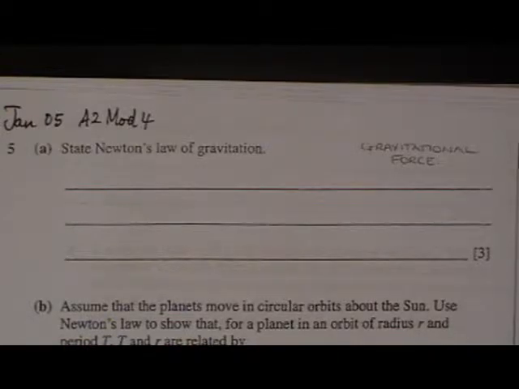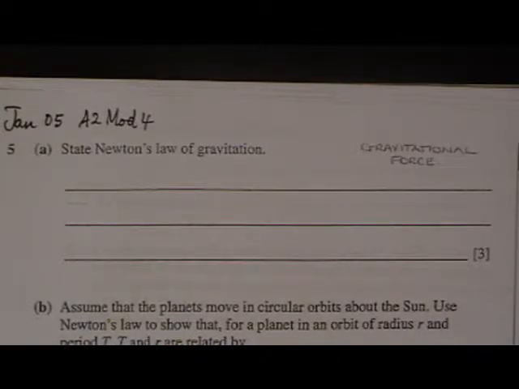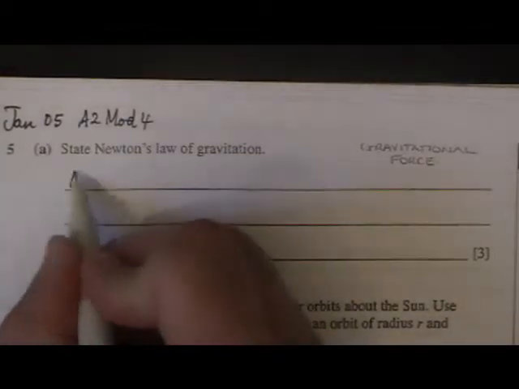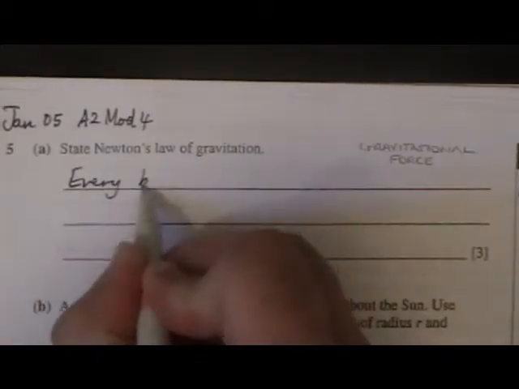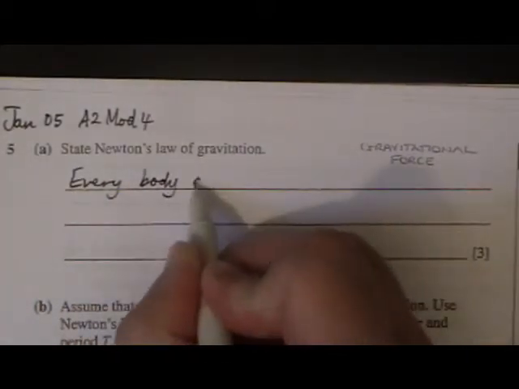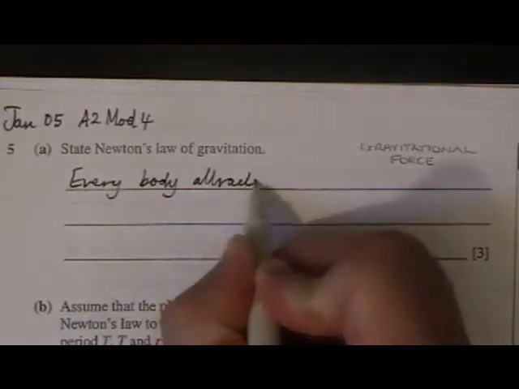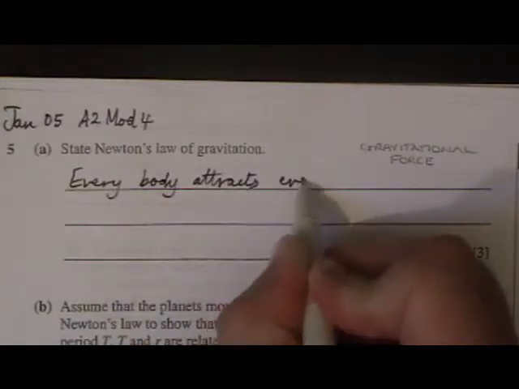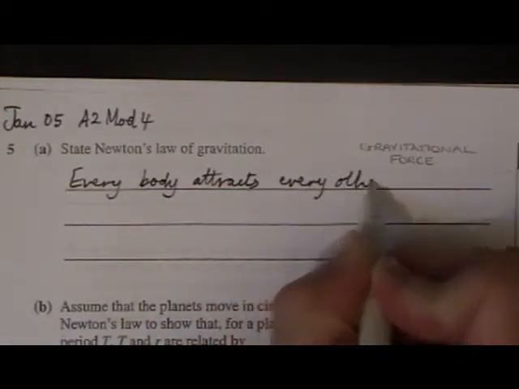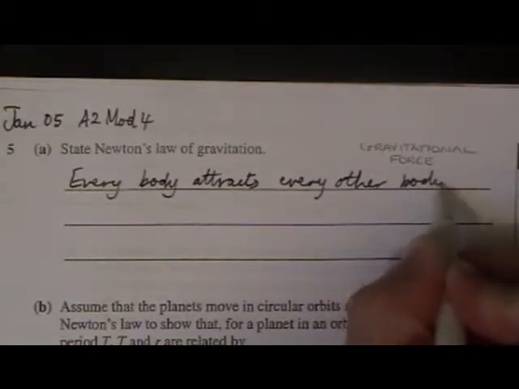What we need to remember there is that there are 3 marks available, so we have to say that every body attracts every other body. So that's 1 mark for that.